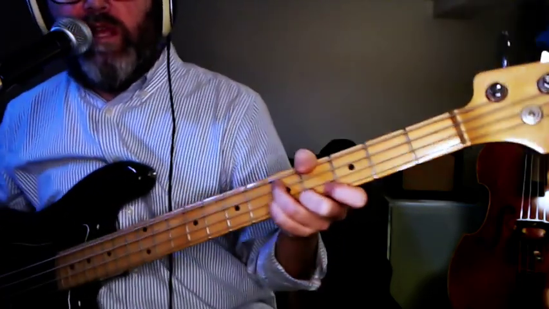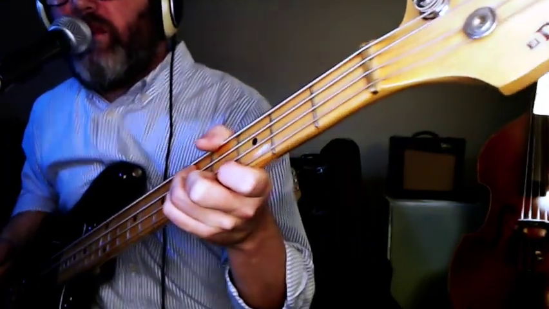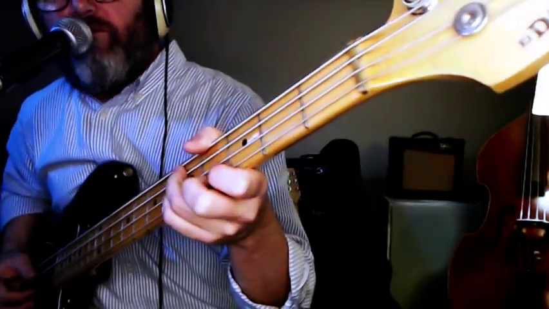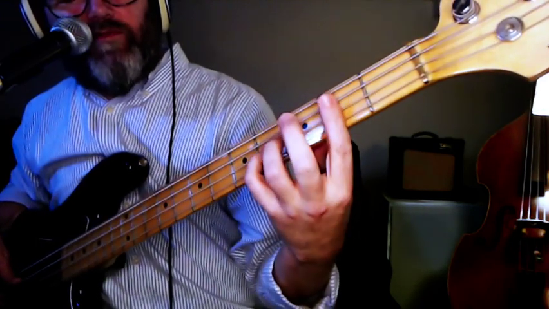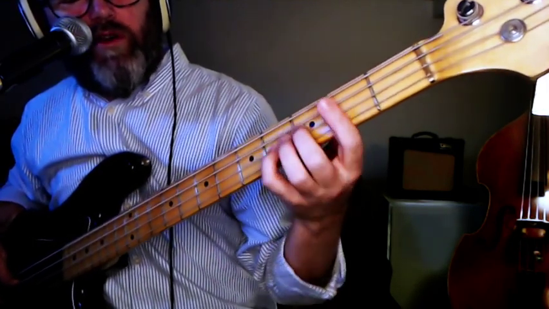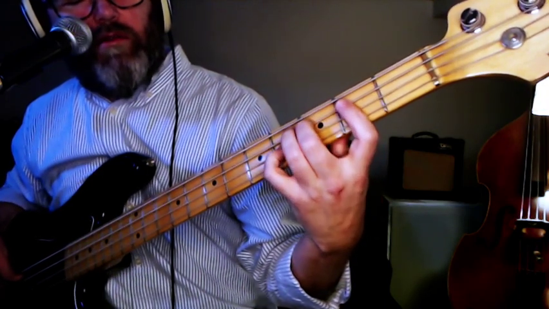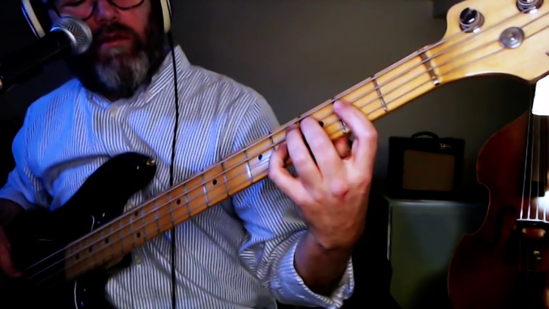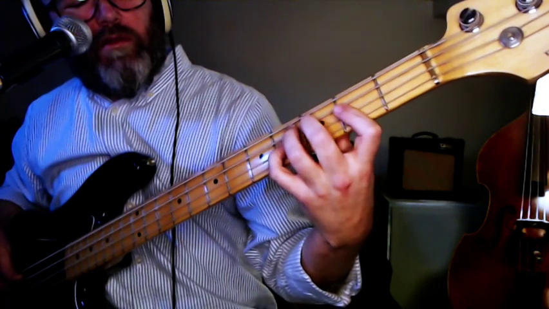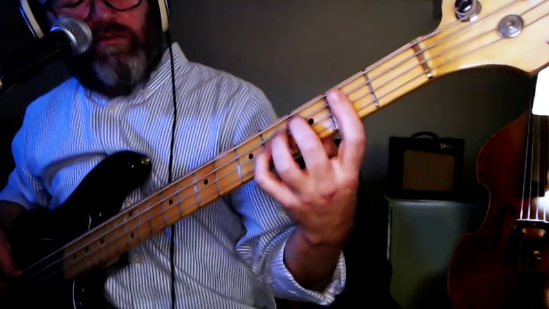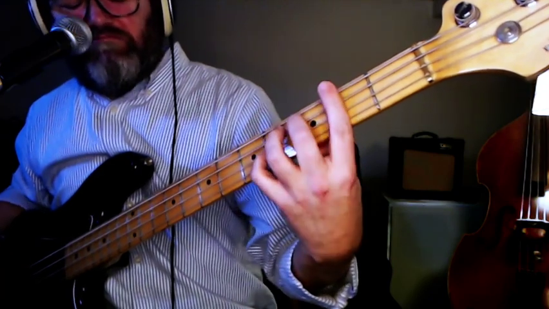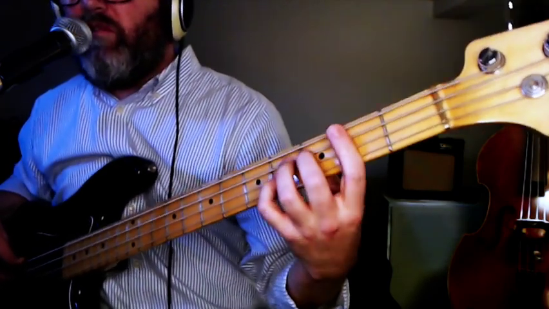And then of course we can make that the diminished 5th, right? So if we're playing the 5th, well, now we have a, recognize that as just the regular diminished chord. That's just an inversion of your typical diminished chord.